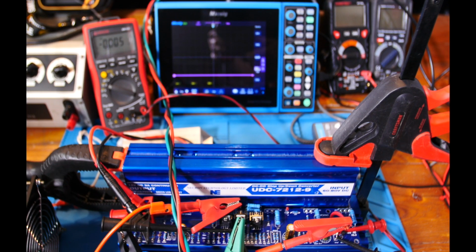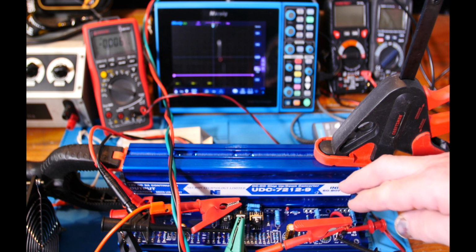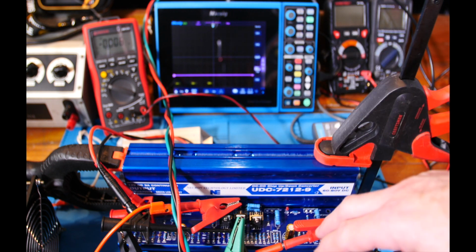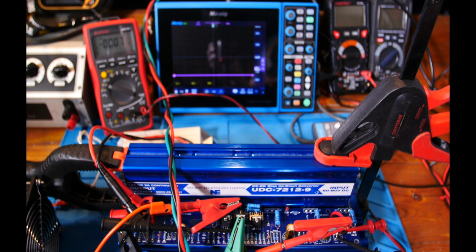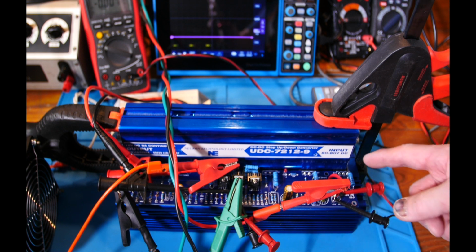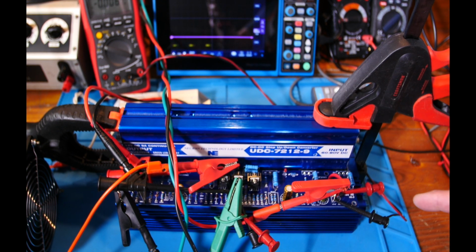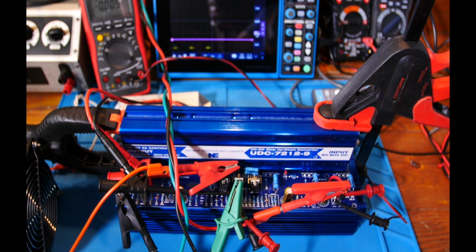Alright guys, just a quick overview of the setup. I've got the board down here, and I've got the transistor sandwiched between this heatsink held by these clamps onto the heatsink down here, this big heatsink. They're sitting in a channel with some thermal paste, and then I've got this squished down. The last video shows how I did that.